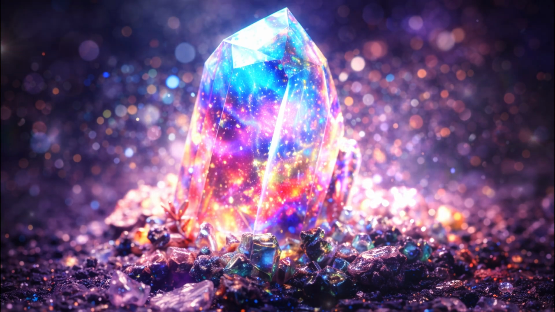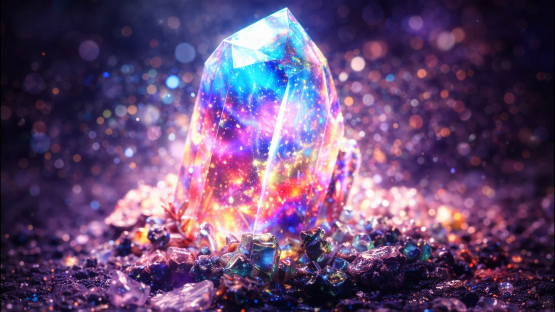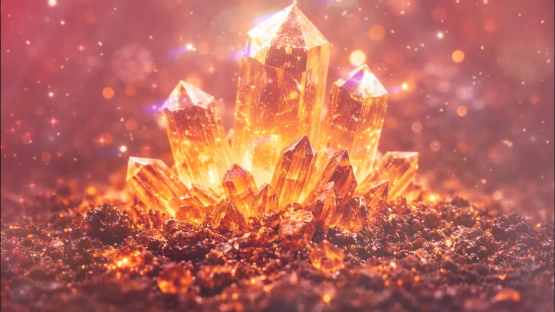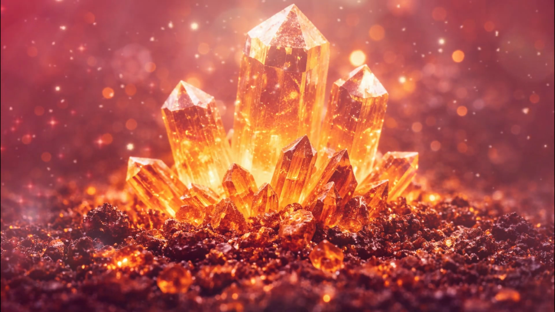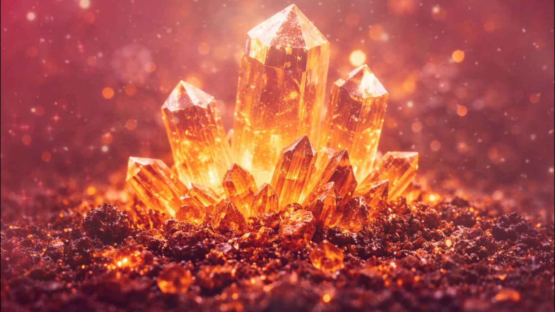Crystal caves provide natural laboratories for studying mineral growth. Scientists examine fluid inclusions, crystal structure, and chemical composition to understand the conditions that allowed such growth. These studies reveal the delicate balance required for large crystal formation.